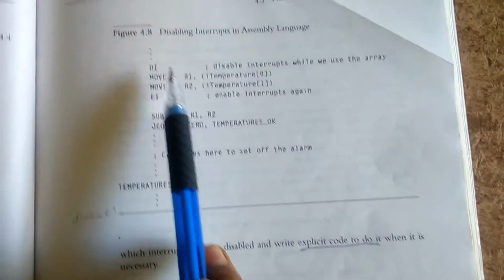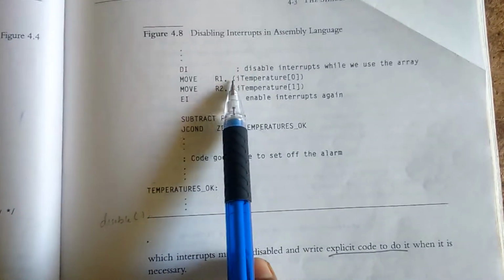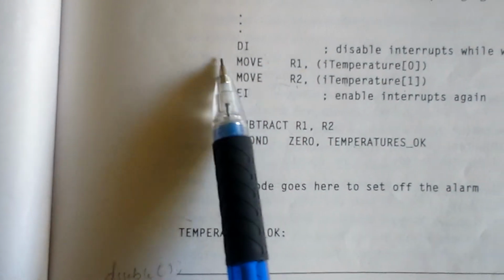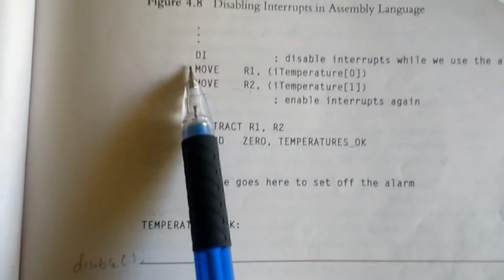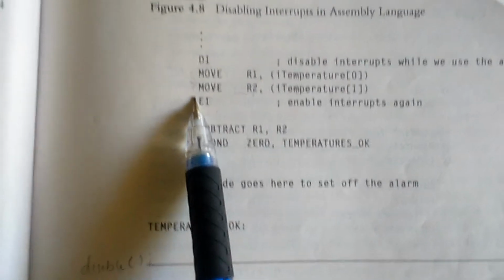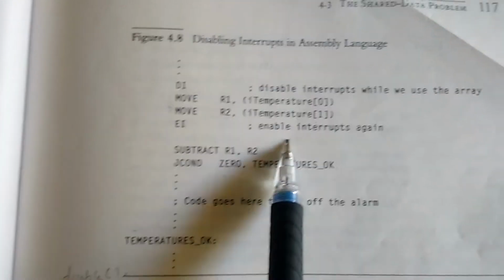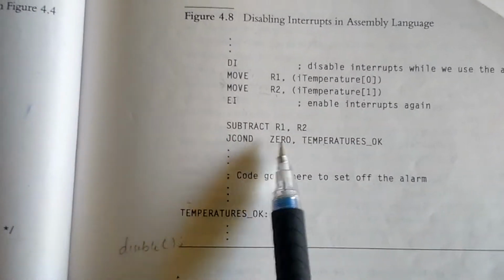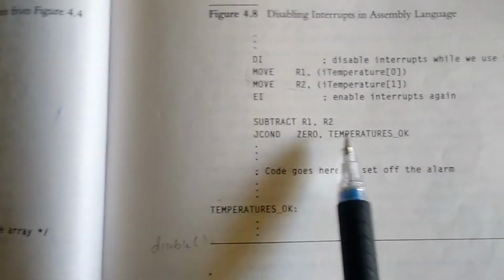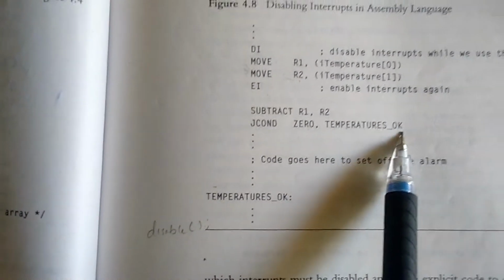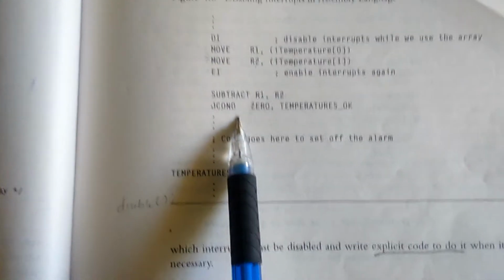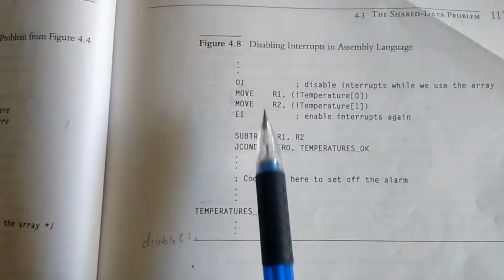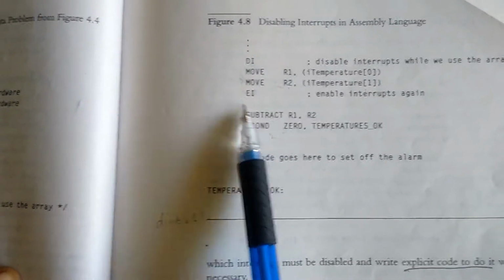So we disable the interrupt, then move the first temperature into register R1 and the second temperature into register R2, so that the interrupt cannot occur between these two instructions, then enable the interrupt. Finally, subtract those two to check whether the result is 0 or not. If it is 0, that means the difference is 0, meaning both the temperatures are the same. So this is one way of solving the shared data problem using disable interrupt and enable interrupt.